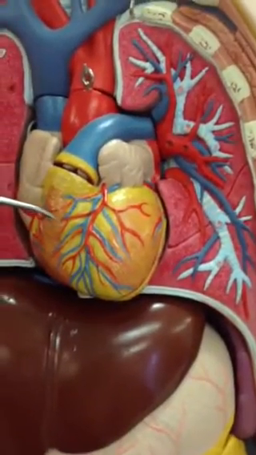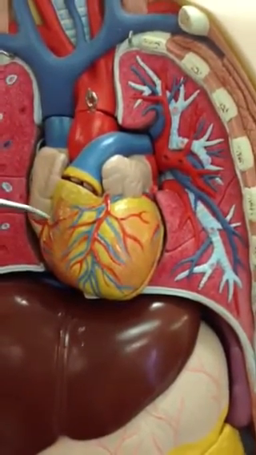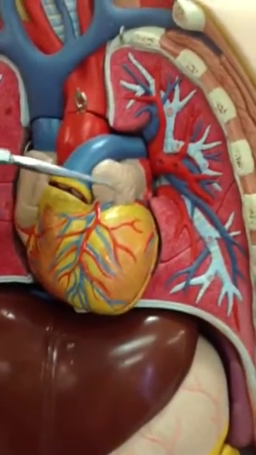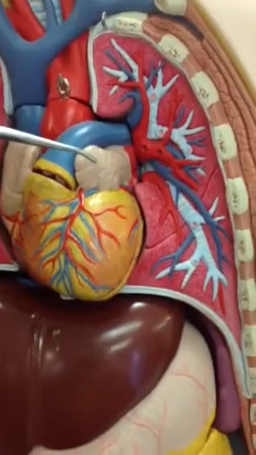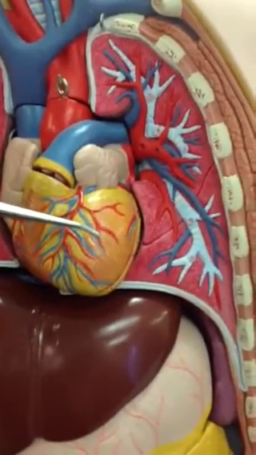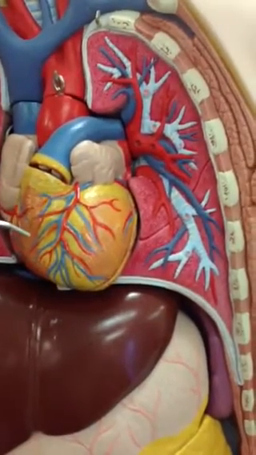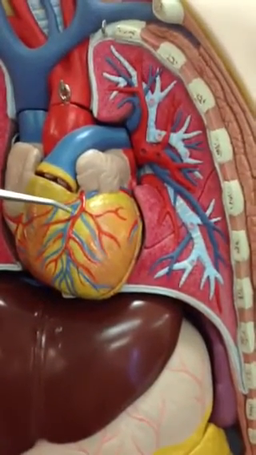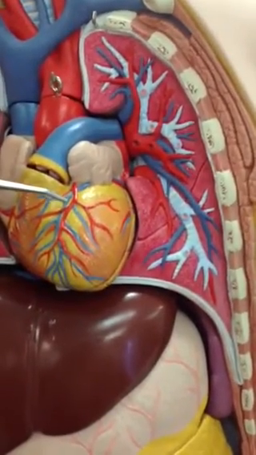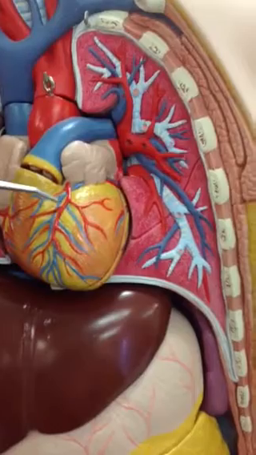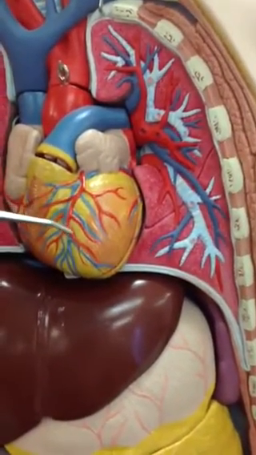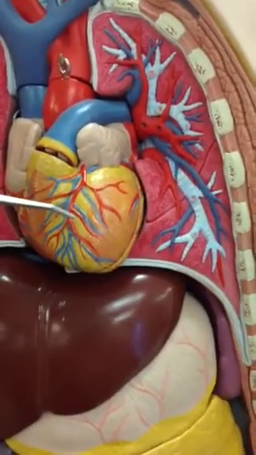Do remember that when you are looking at a model, you're looking at the model's right and left and not your own. So this right here would be our left auricle, this would be our right auricle, this would be our left ventricle, and our right ventricle. On the model, the blood vessels are color-coded to represent the arteries and veins. The reds here will be the arteries, the blue will be the veins. So we have coronary arteries and veins running across the surface of the heart.